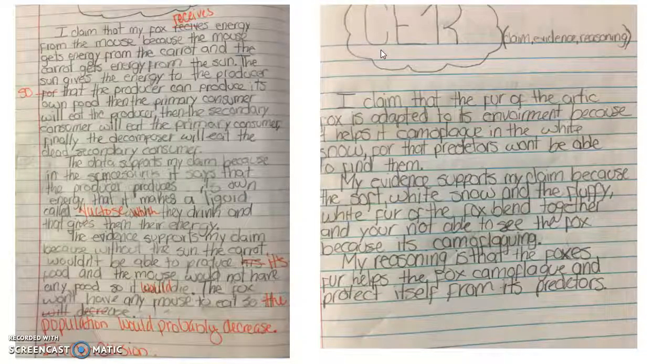There are 2 student examples from the 4th grade during the 4th 9 weeks done with life science. As you can see on this one, their writing is much more advanced at this point during the year because they've had multiple examples and multiple opportunities to practice CER.